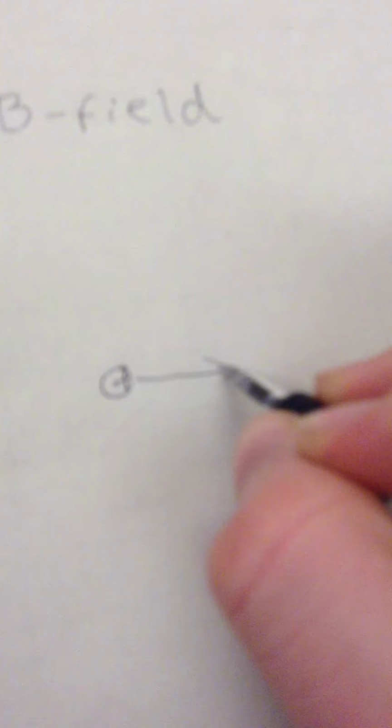So if we have an example here, let's have a positive charge going in this direction on our page, and there's a B field coming out of the page. We use our right hand rule to orientate this, so the B field's coming out of the page and our charge is moving to the right, so we can see from this that the force is actually going downwards. So the force acting on this charge is downwards.